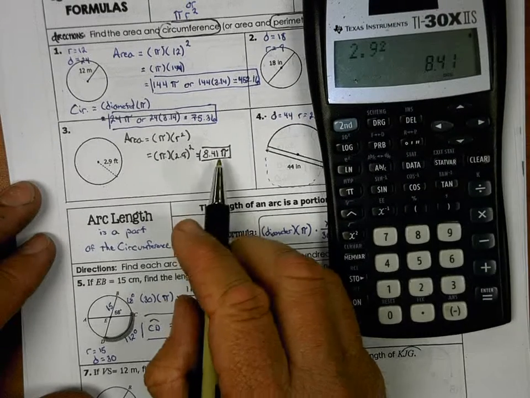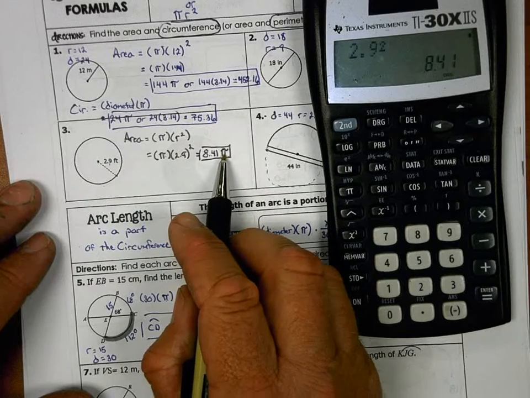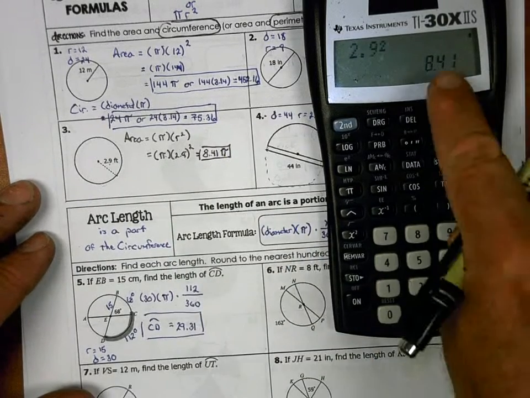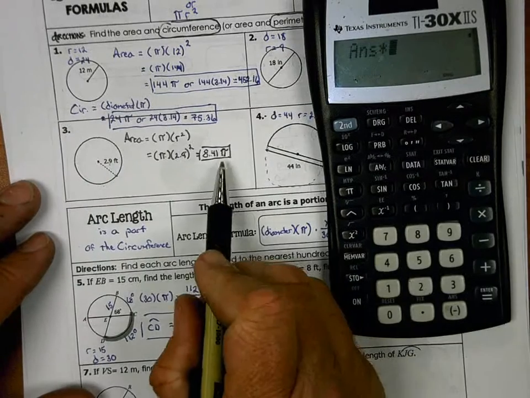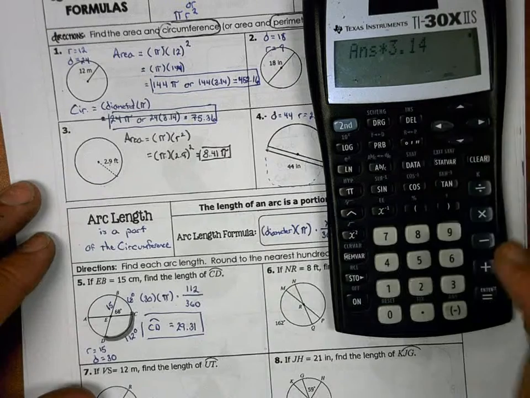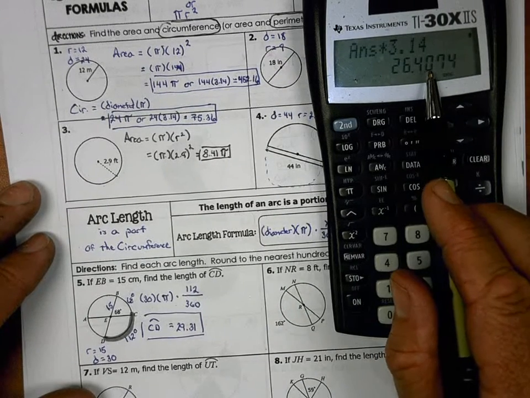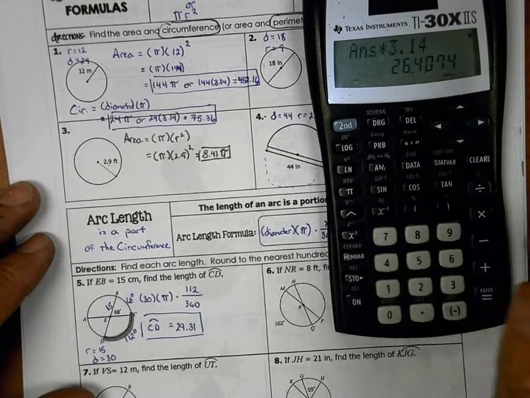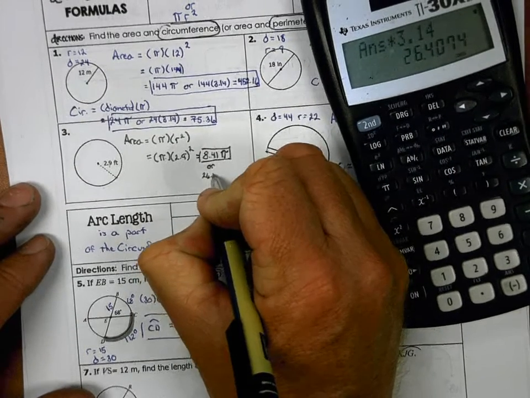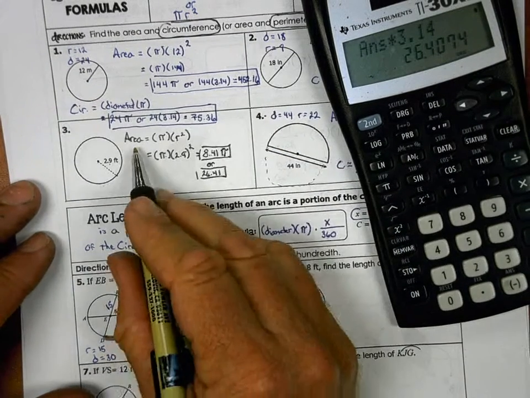Now, some people don't like that. It freaks them out. They see that pi symbol there. They go, oh my gosh, I can't have an answer with a symbol in it. And you can, but some people multiply it out. So if you multiply it out, you would take 8.41 and multiply it by pi, and we use 3.14 for pi, even though that isn't exactly pi. And we could say the answer is 26, and we're going to round to the hundredths spot. So we're going to say 26.41. Either one of these answers would be okay: 8.41 pi or 26.41 for the area.